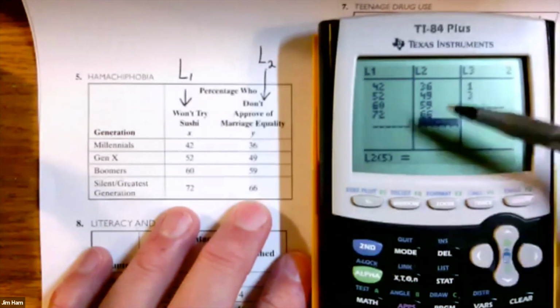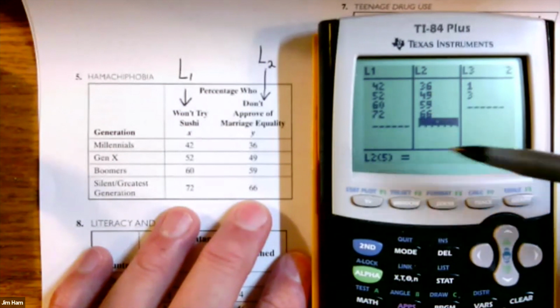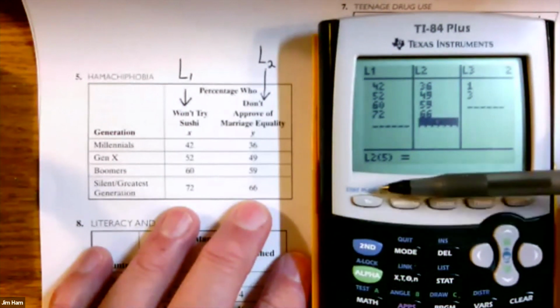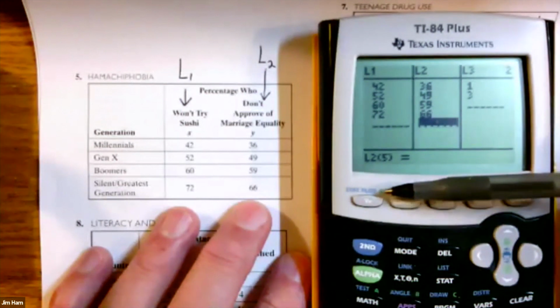Okay, now the next thing we have to do is tell the calculator that we want it to draw this graph, and it's got to be a scatter plot. So right above the Y equals here, there's this command called Scatterplot, and that refers to a statistical plot. The Scatterplot is one of the plots that your calculator can construct for you.